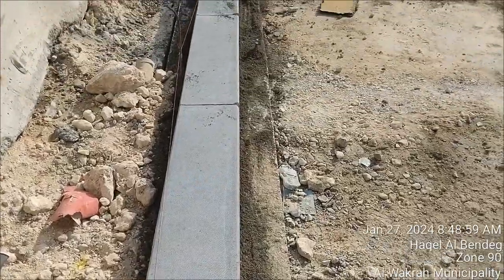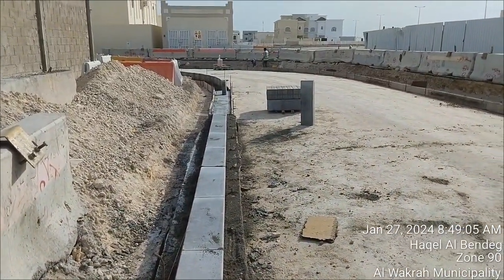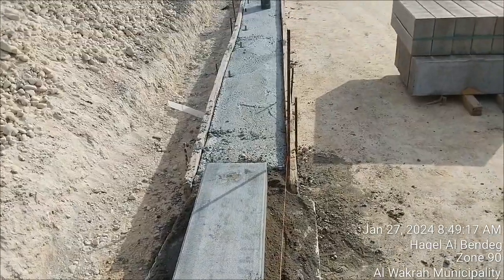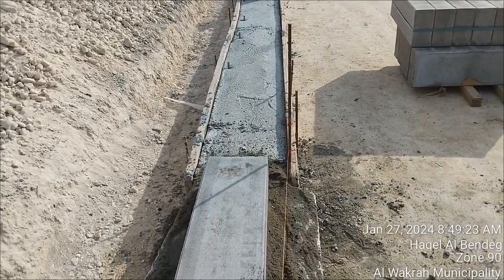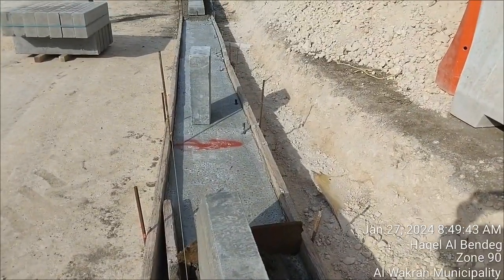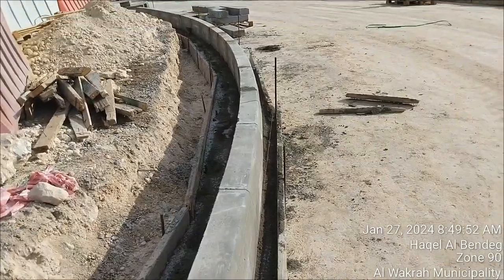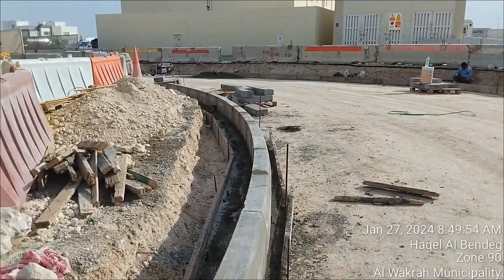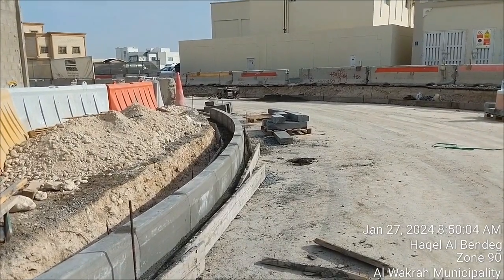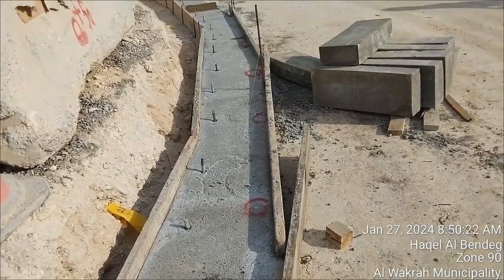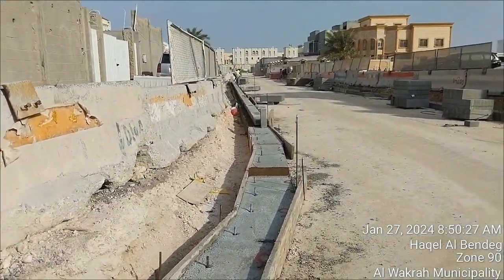You can see the curbstone foundation is already matched with the existing one. Curbstone installation is also ongoing here. In some areas we install flush curbs, and in the curved areas we are installing radius curbs and raised curbs as well. The curbstone foundation and curbstone installation are ongoing now. Once all the curbstone installation is completed, we will proceed to the next activity, the curbstone backing concrete, because the curbstone foundation work is still ongoing and not yet completed.